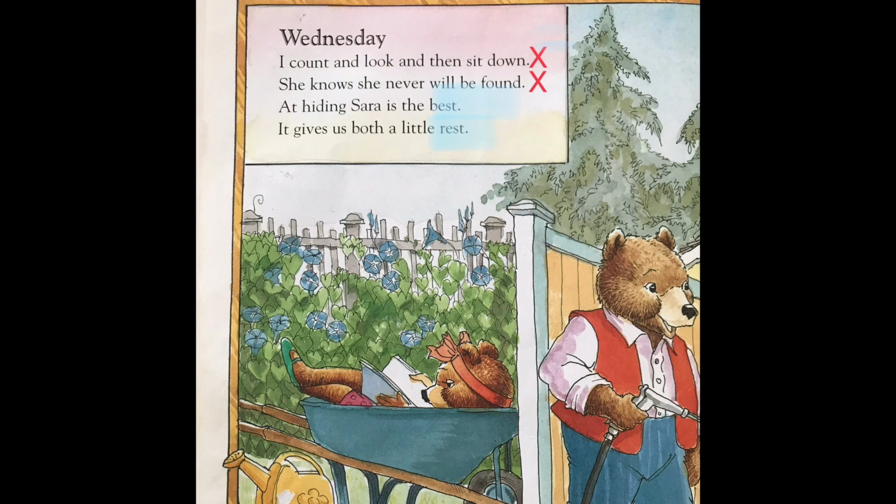In this case, the words down and found do not rhyme. They do both have the sound of out in the middle, but down ends with consonant n and found ends with consonant d. Two words that do rhyme on this page are best and rest. They both have the short E vowel sound, followed by consonant blend, st.